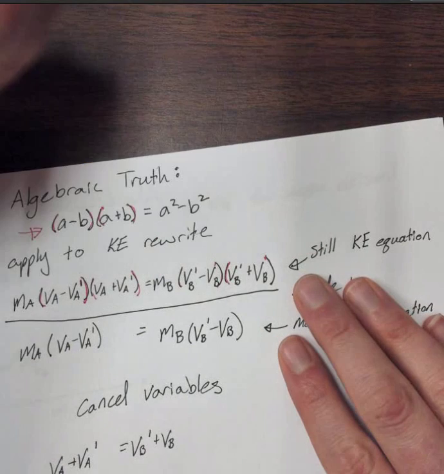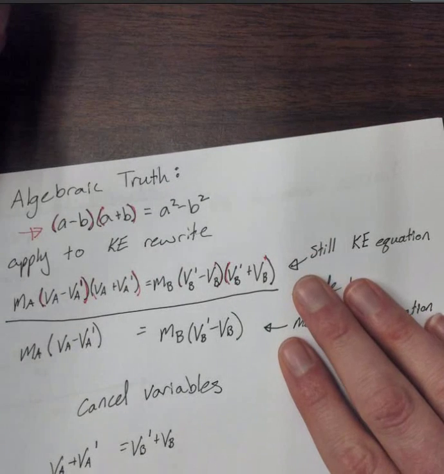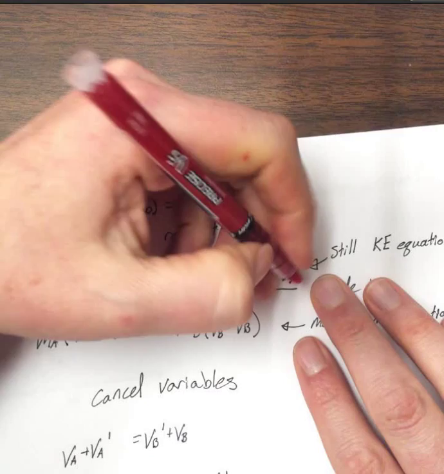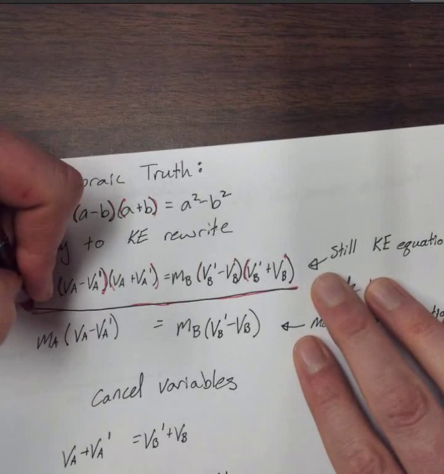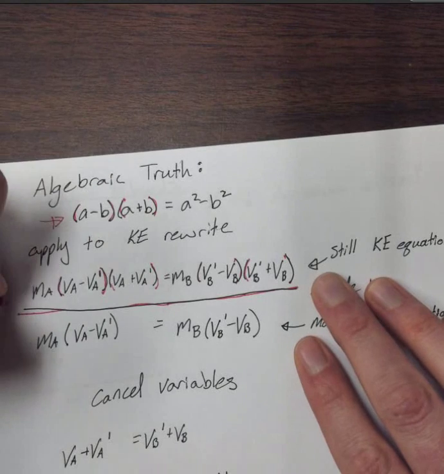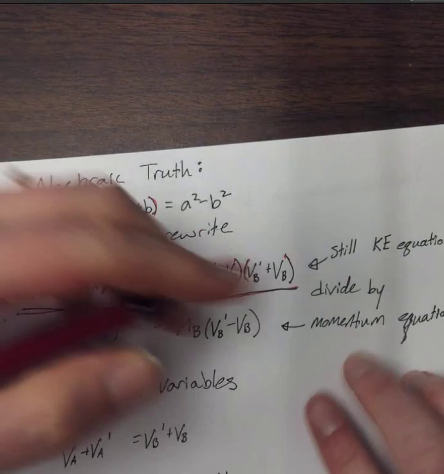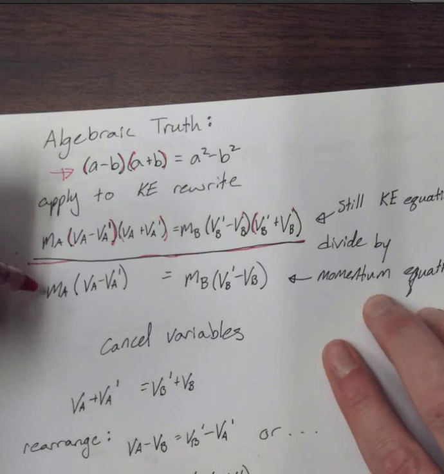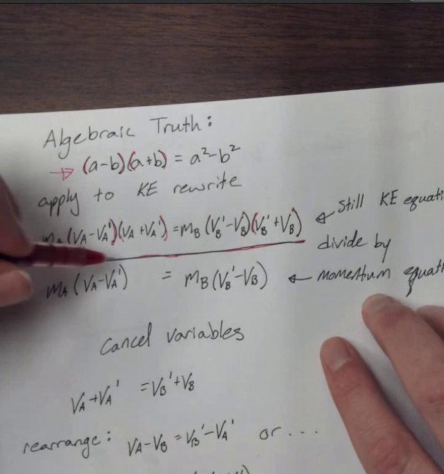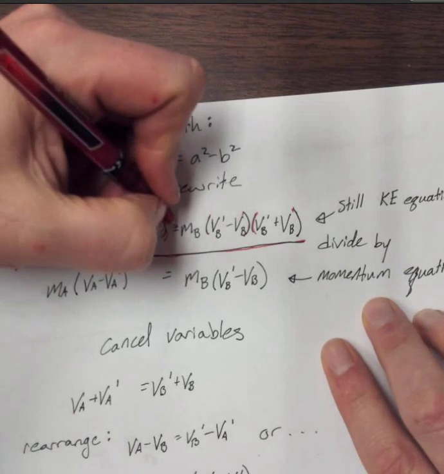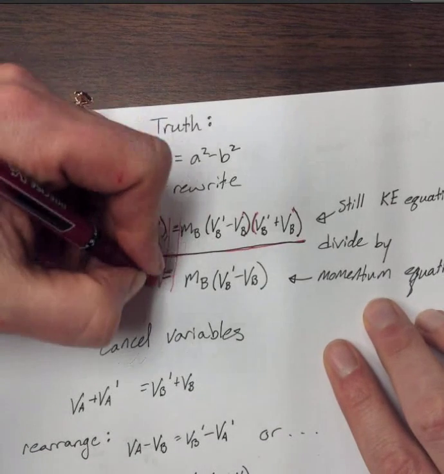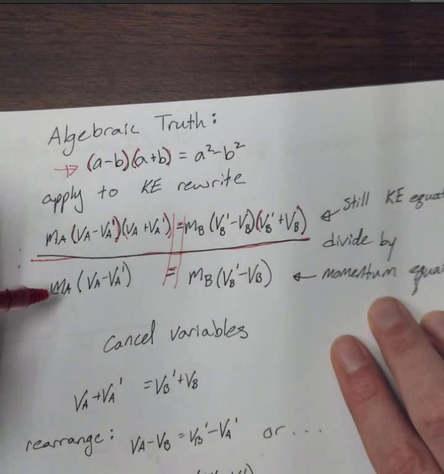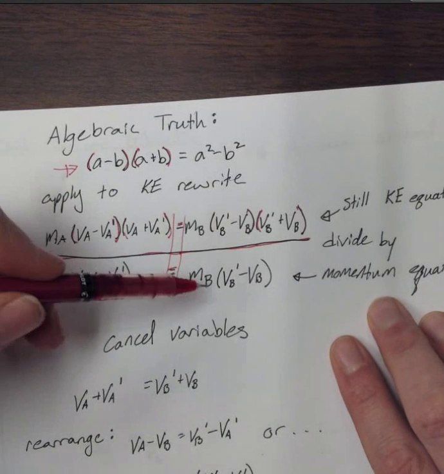But what we're going to do is we have a system of equations, so we're going to combine them. And how we're combining them, instead of doing substitution, we're going to divide. Right? This is divided by our momentum equation, which if you write it so that the equal signs overlap, you could see that you've got MA on this side, MA on this side, MB on this side, MB on this side.